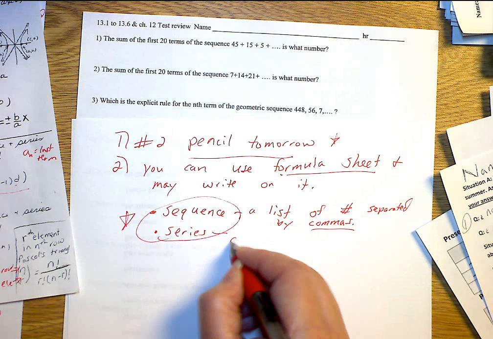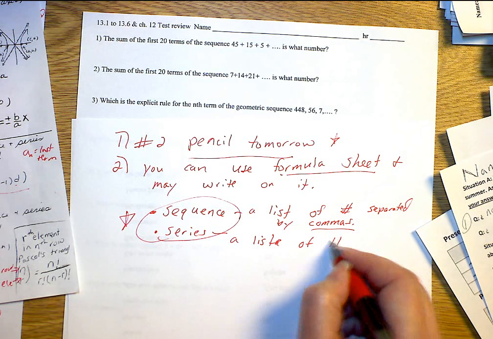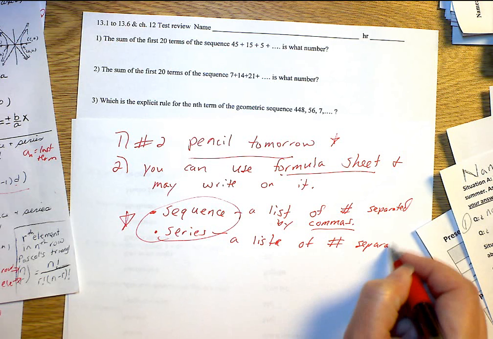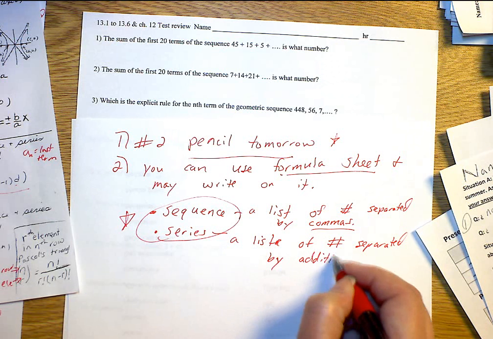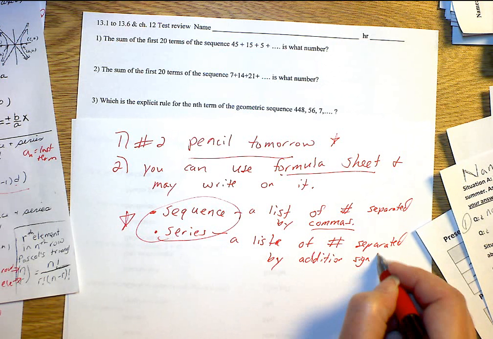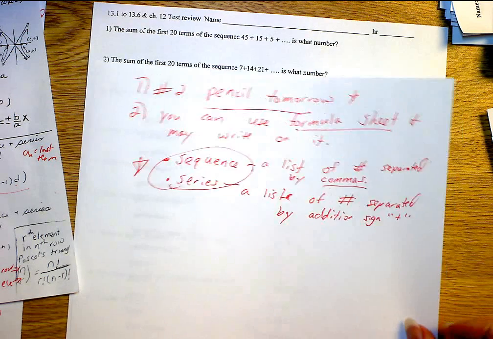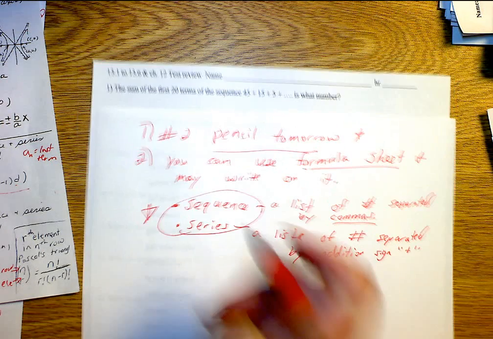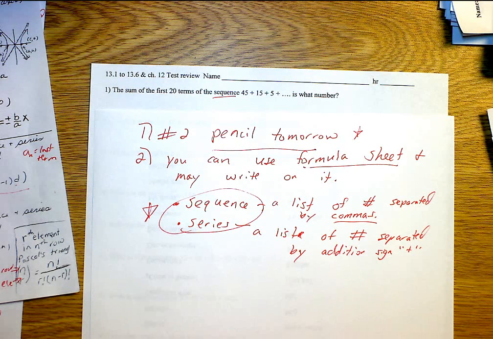A series is a list of numbers separated by addition signs, or your plus. So what should this actually say? I want you to look at this, read the definitions, and correct the mistake that teachers over the years maybe have not caught. It should say series.